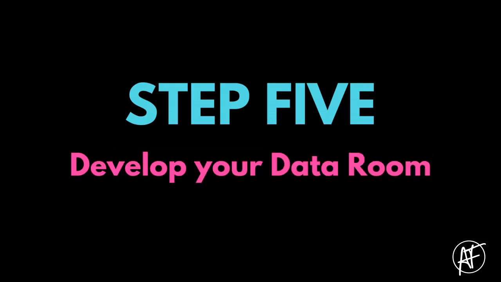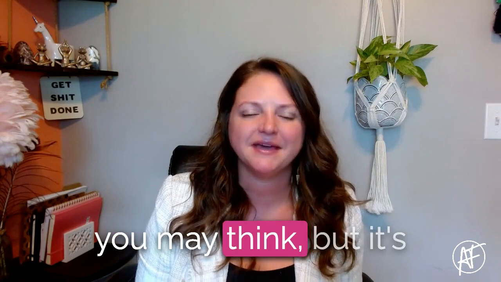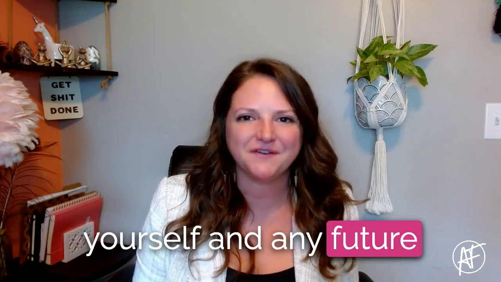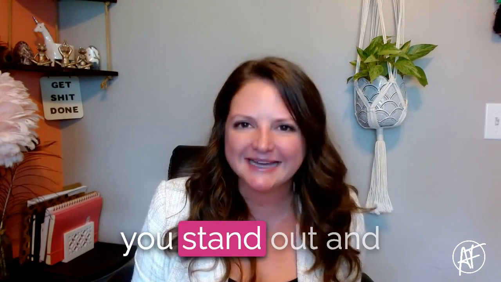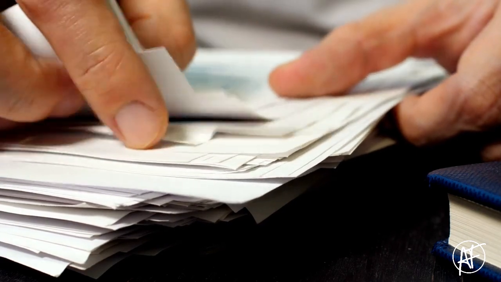All right, we are catching up with step 5, which is developing your data room. You may be asking yourself, Kristen, what is a data room? I've never heard about this. And the reason is it's not as popular as you may think, but is something essential that you can do to benefit yourself and any future stakeholders that helps you stand out and look super polished. You want to think about your data room as being a replacement to the old and tired business plan, when we think about a 20-page document that no one's ever going to read.